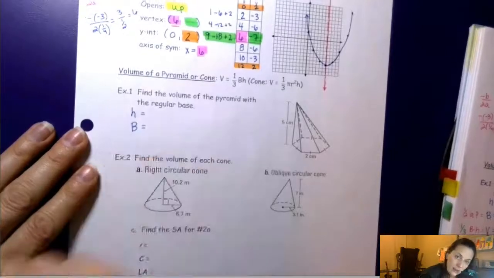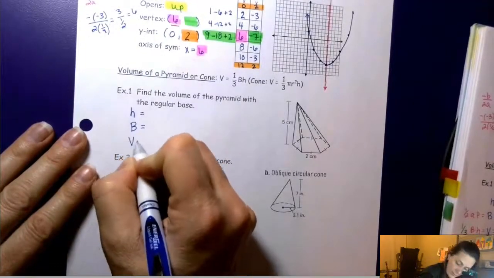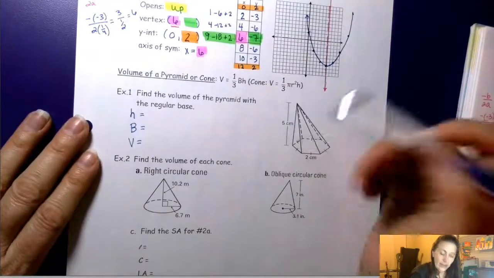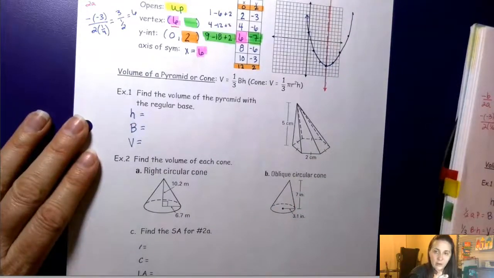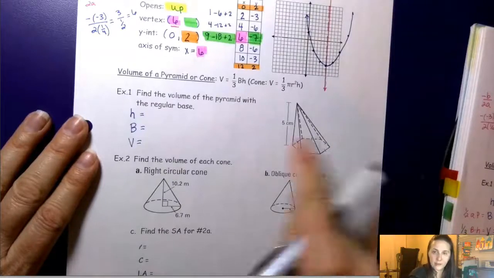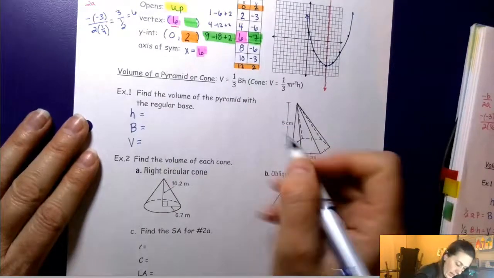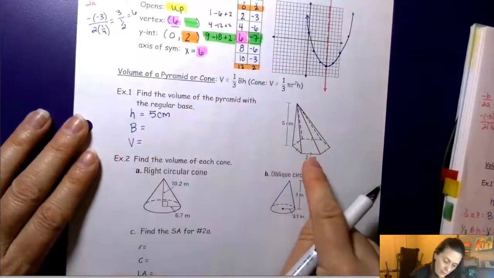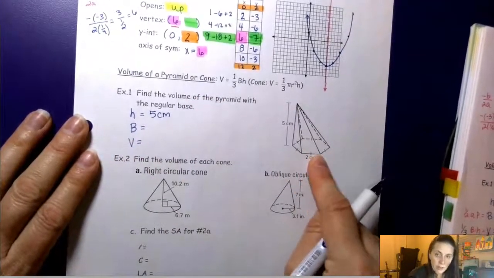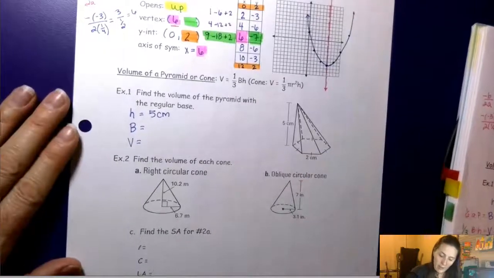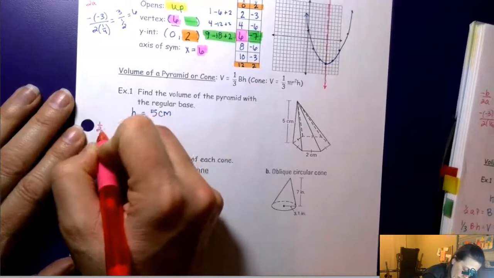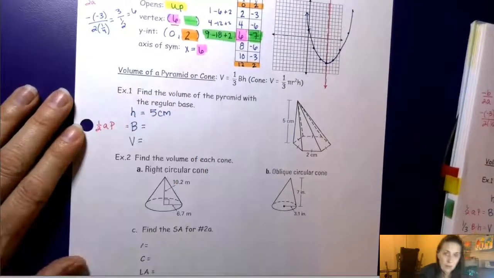Capital B means area of the base, and capital V means volume of the whole shape. Looking at the height, again, it doesn't have to be regular. This one's kind of oblique. The height is 5 centimeters. The area of the base down here is a regular polygon. For any regular polygon, the area is 1/2 apothem perimeter.